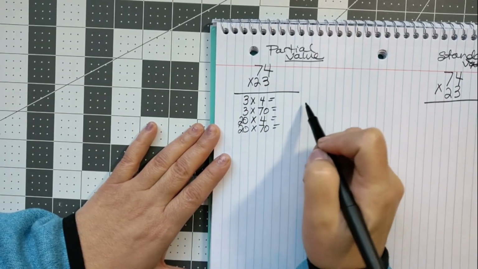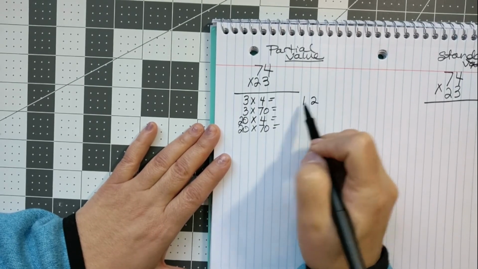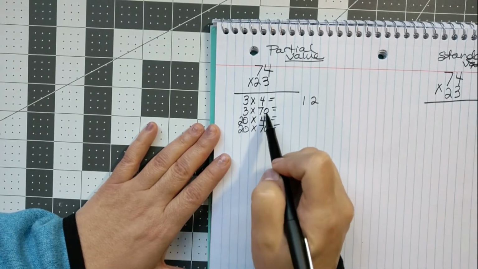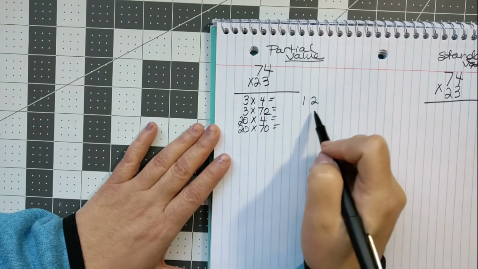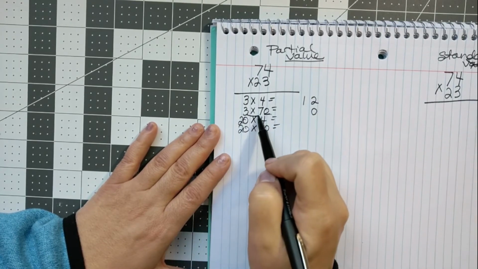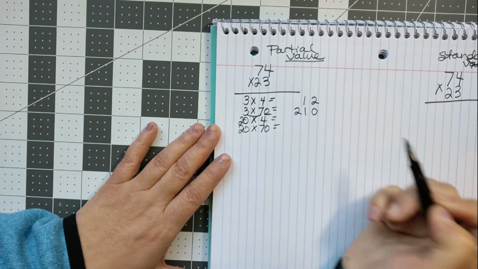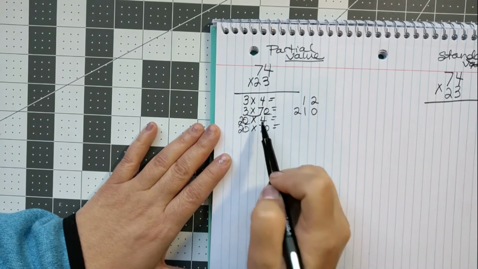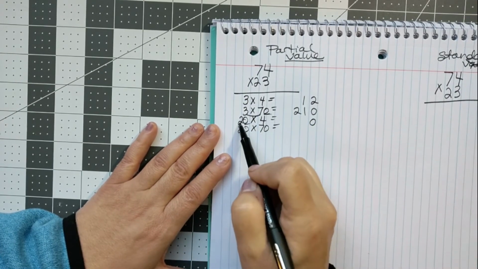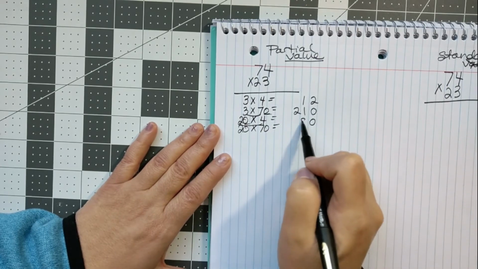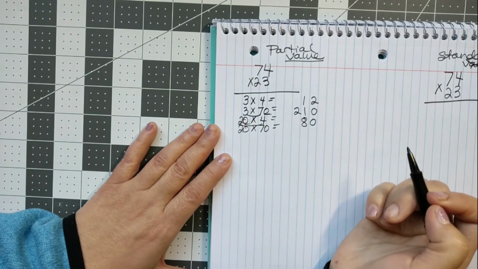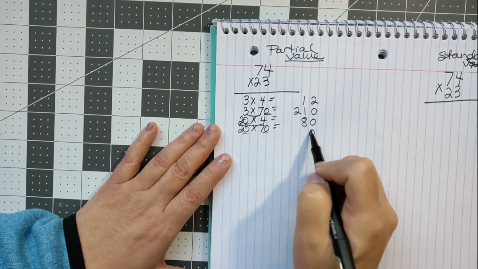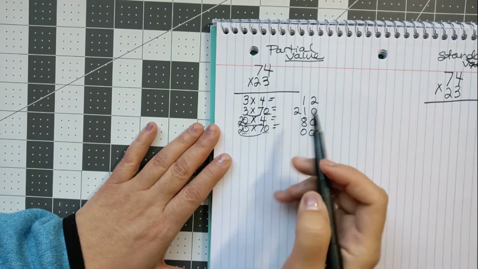3 times 4 is 12, and we are going to leave some room just in case we have a hundreds and a thousands digit. Okay? We have 1 0 there, so we're going to put our 0 down first. 3 times 7 is 21. So it should be 210. Okay, then let's do the next problem. You have 1 0 here, so put the 0 down. 2 times 4 is 8. So that's 80. Okay, and then on this one we have 2 zeros. So we're going to put our 2 zeros down. And then 2 times 7 is 14.